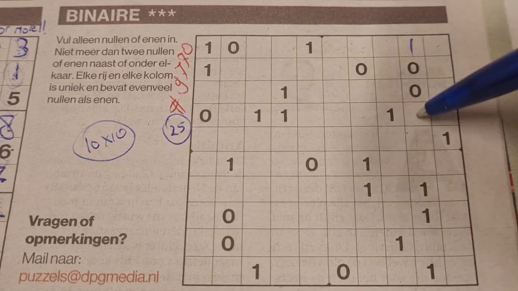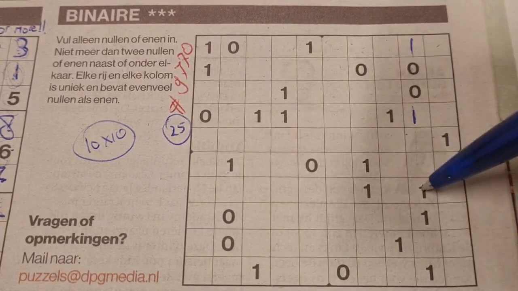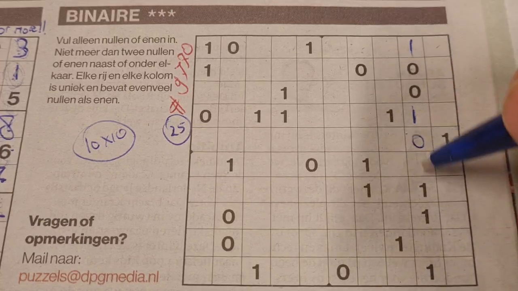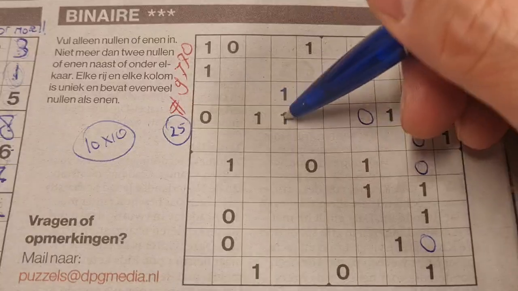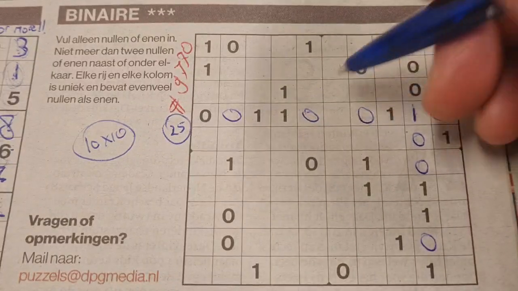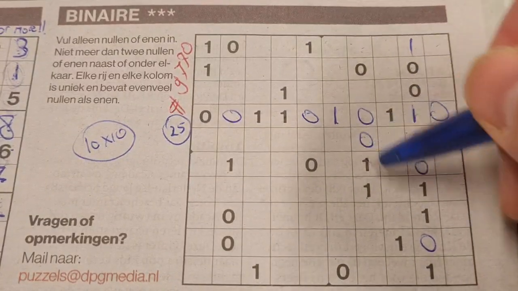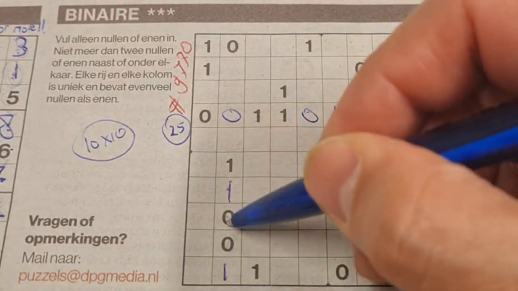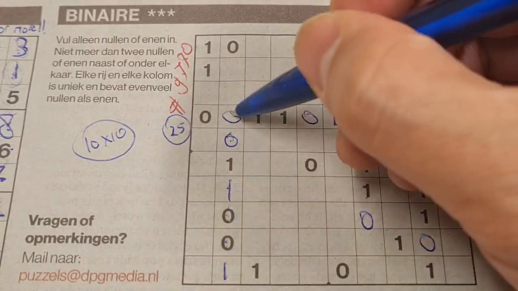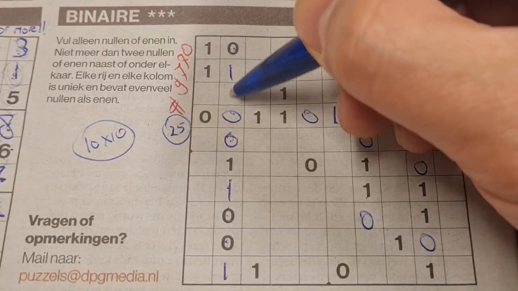Double O's, here one, there one. Now we have 1, 2, 3, 4, 5 ones. So rest are O's. Double ones, here no, there no. Between the O's comes in 1. Double ones, here no, there no. Double O's, here 1, there 1. Double ones, here no, there no. 1, 2, 3, 4, 5 O's. So the rest are ones.